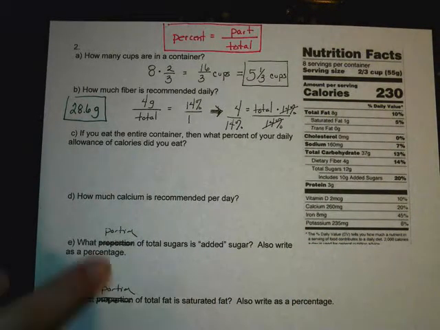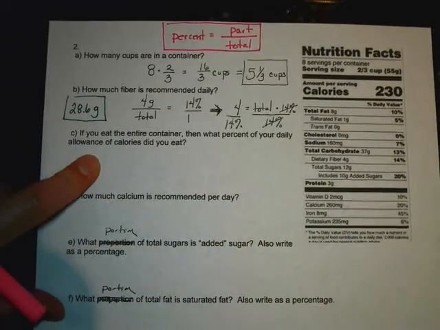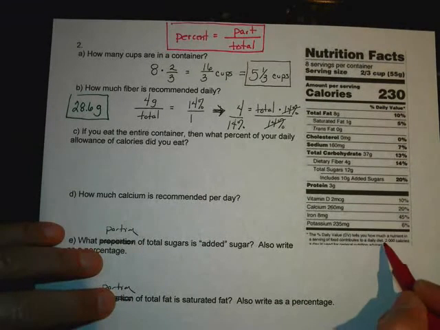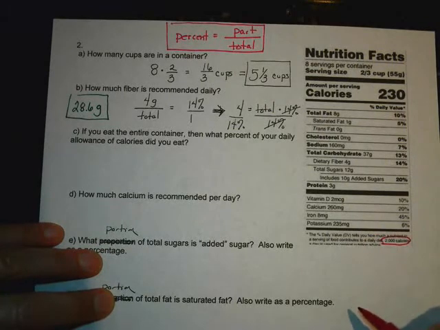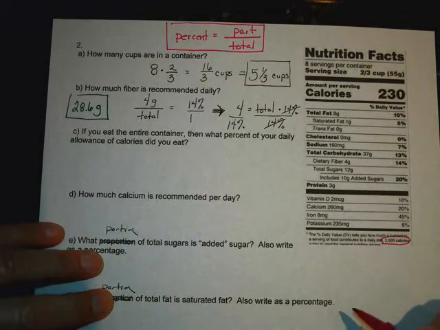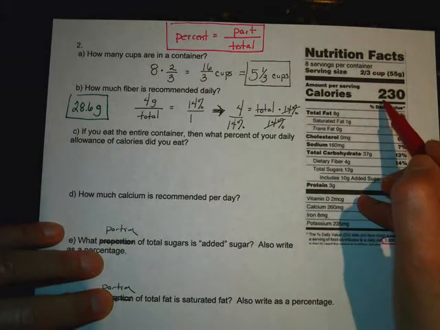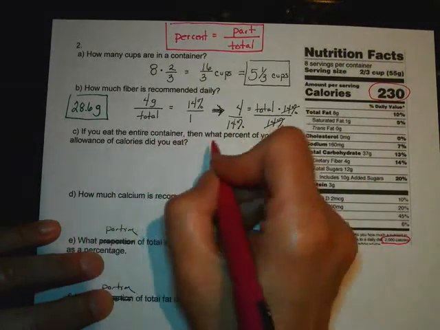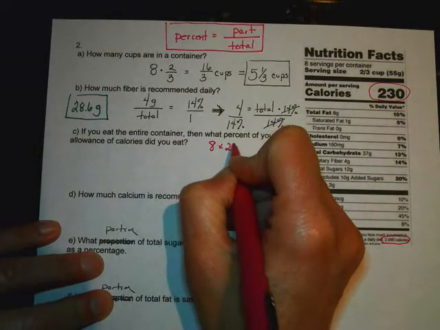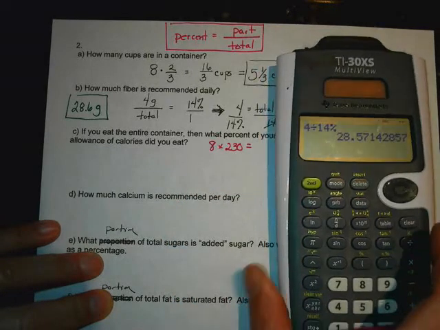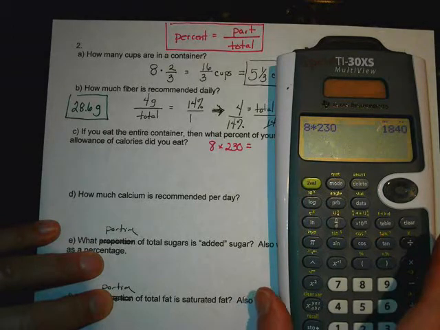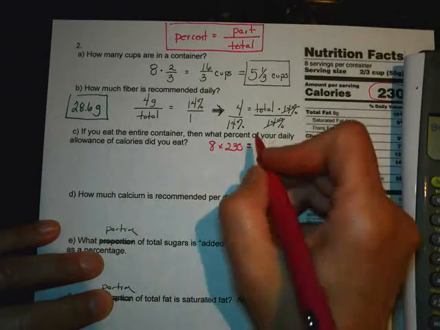All right, if you eat the entire container, what percent of your daily allowance of calories did you eat? This down here talks about a 2,000 calorie diet, so we're saying we're going to be on a 2,000 calorie diet. If we eat the entire container, we eat 8 servings that are 230 calories. So 8 times 230 calories. How many calories is that? Well, you ate a lot of calories. 1840, you ate just about 100% of your calories.